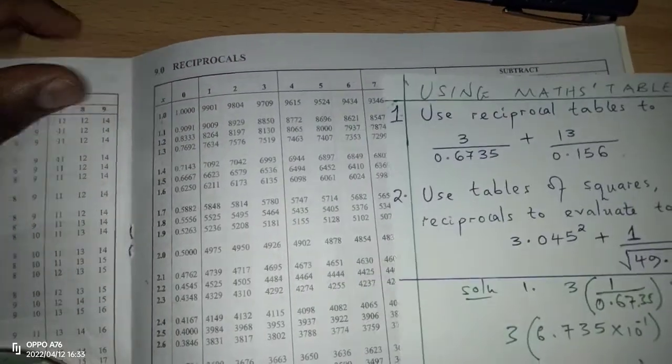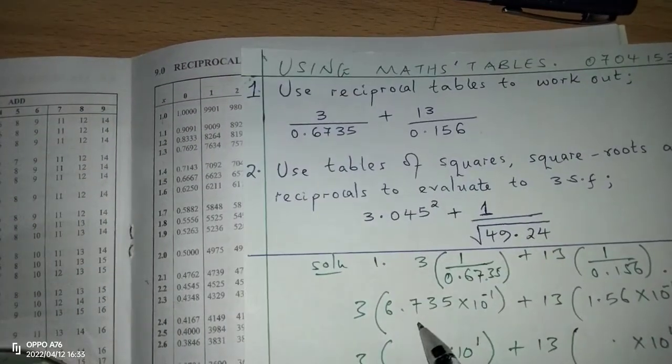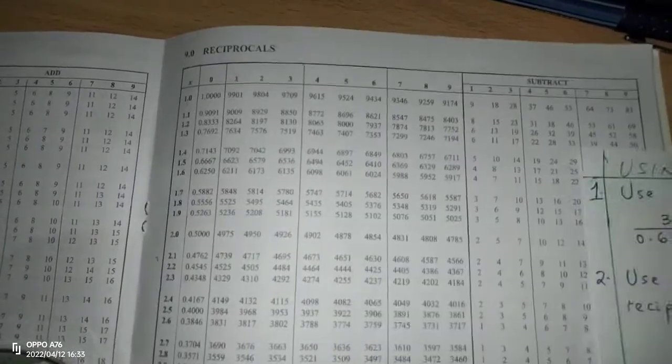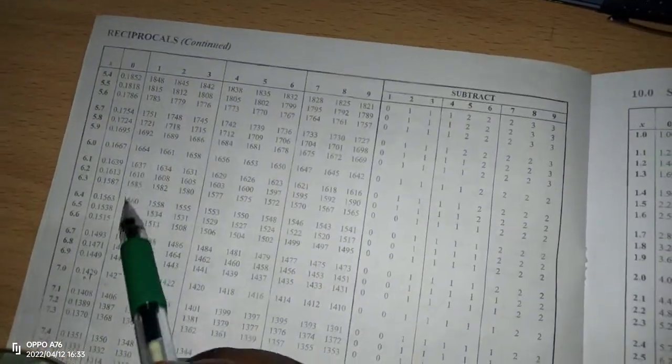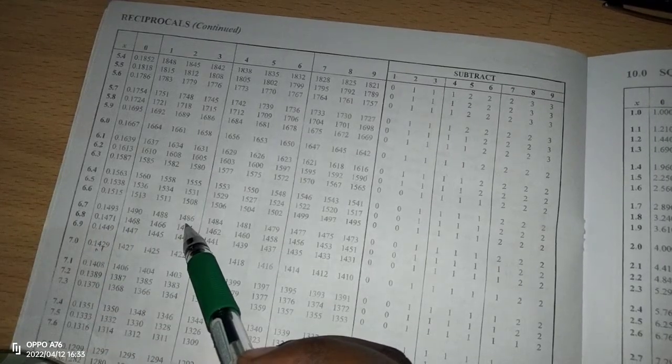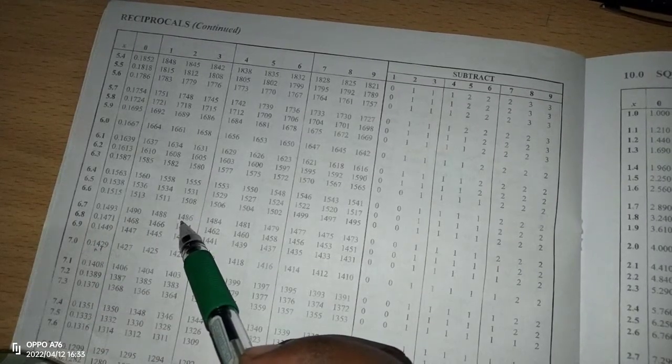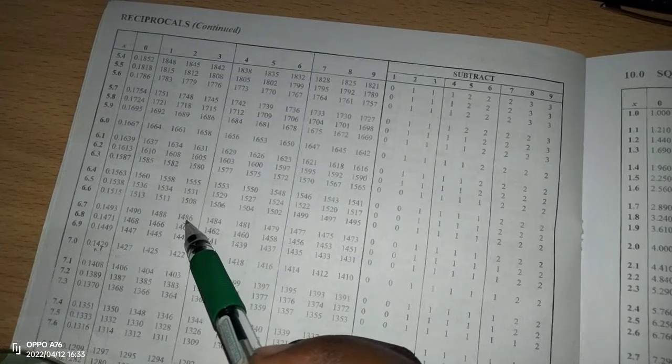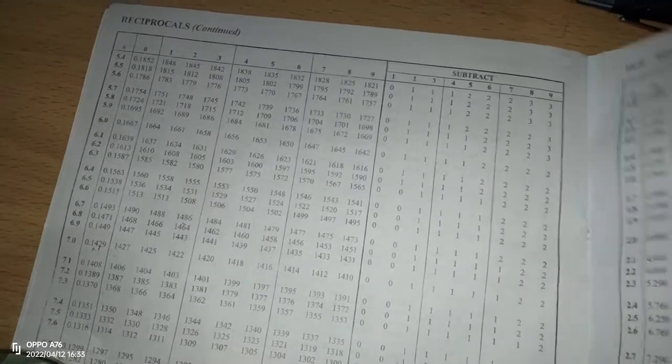Therefore, we can look at 6.735. So this is the reciprocal tables. We want 6.73. So this one is 6.73, so it is 0.1486. So we want 6.73.